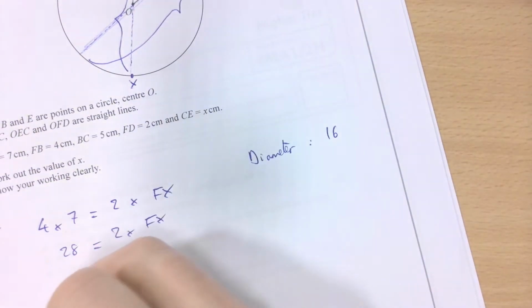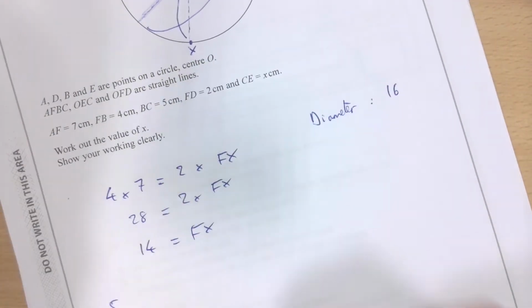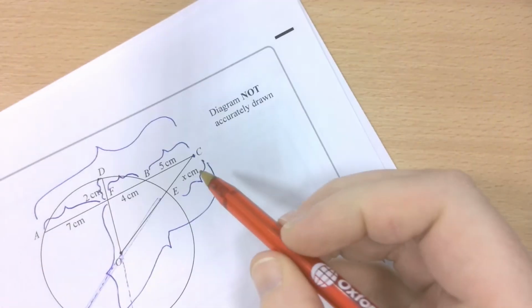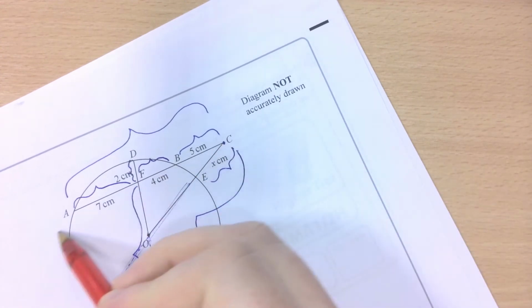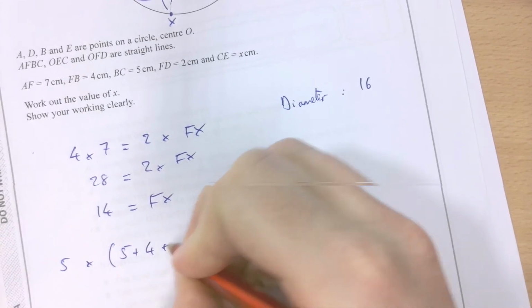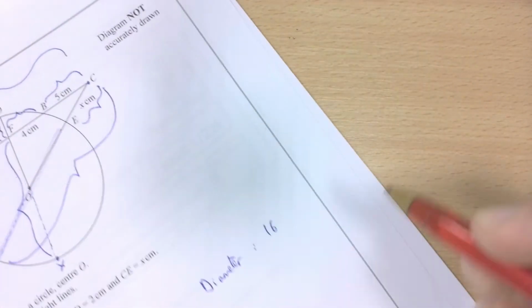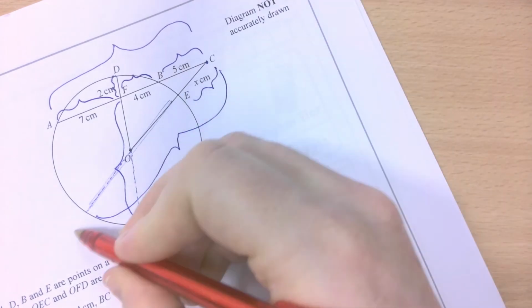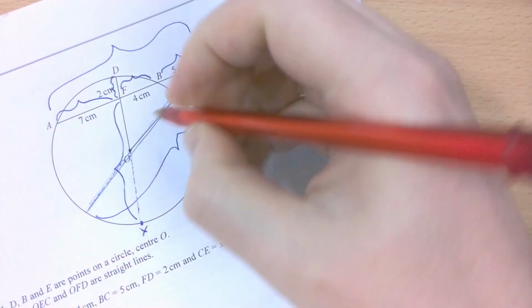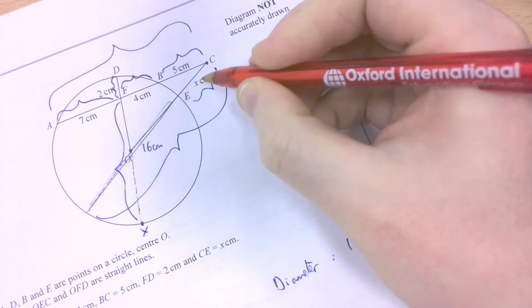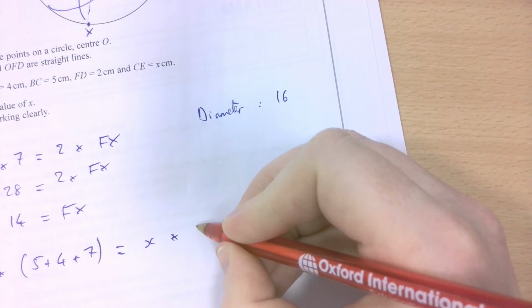So 5 times the entirety of all of these lengths added together, the entire length of AC, 5 plus 4 plus 7, is the same as x times, well, the entirety of this length. And we've already established that this entire length is 16 centimetres. That's the diameter of the circle. So it's x times x plus 16.